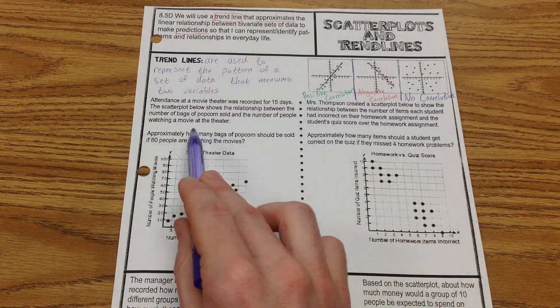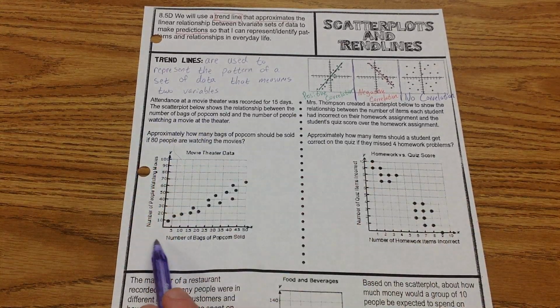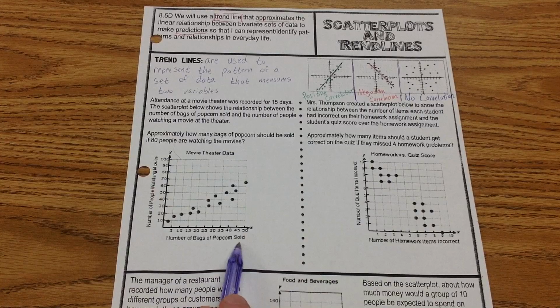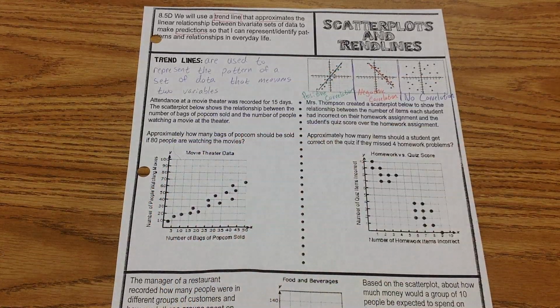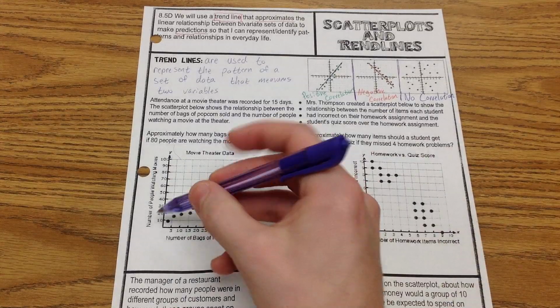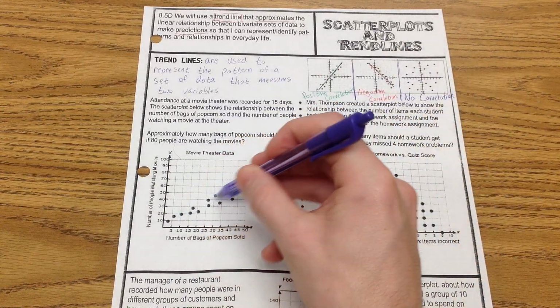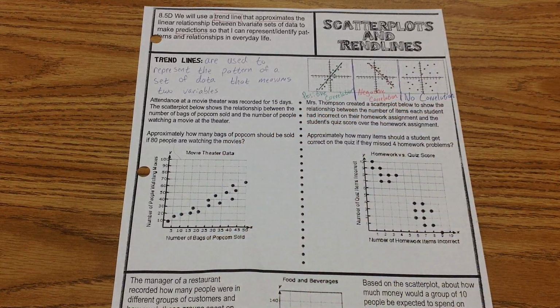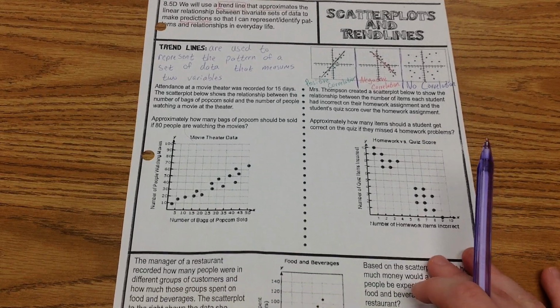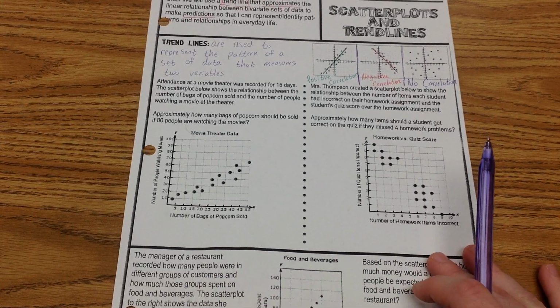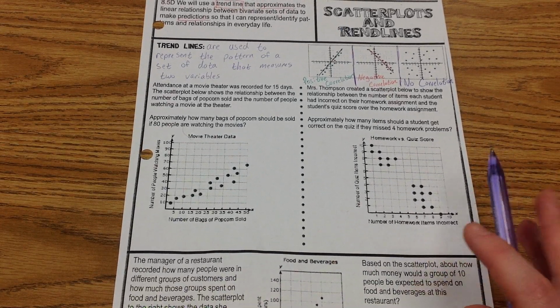We have number of bags of popcorn, that's our X, and the number of people watching a movie, that's our Y variable. And for 15 days, that just means there's 15 dots on this graph.